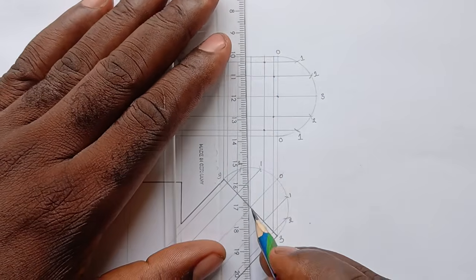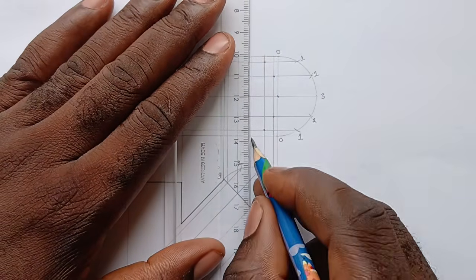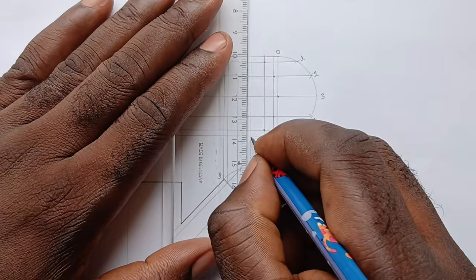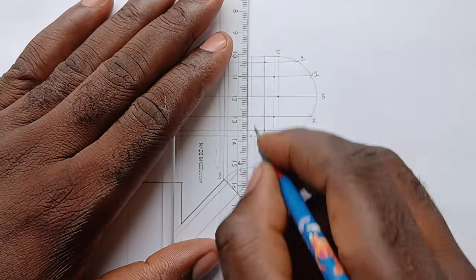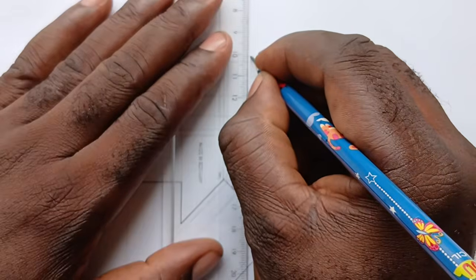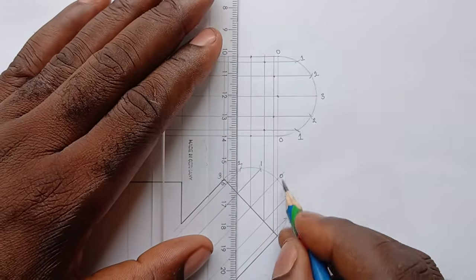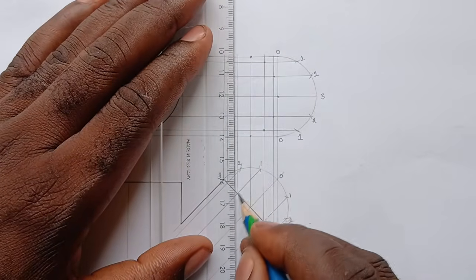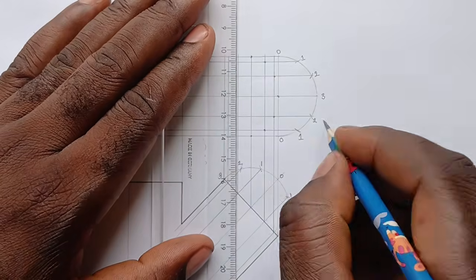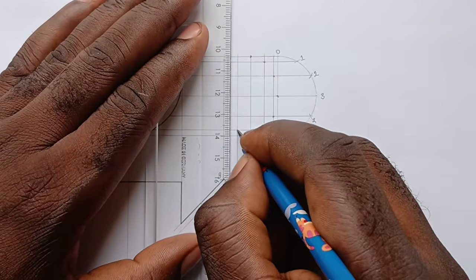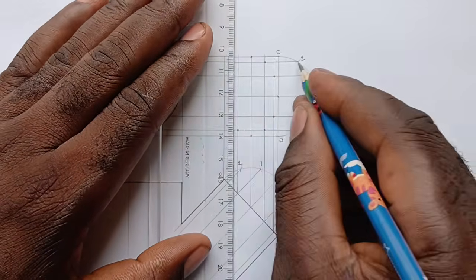Then this is 0, you move up, this is 0 here. And if you continue, this is another 0. Then this is 1, line 1, so you move up, wherever you see 1, this is 1. And if you continue, this is another 1.